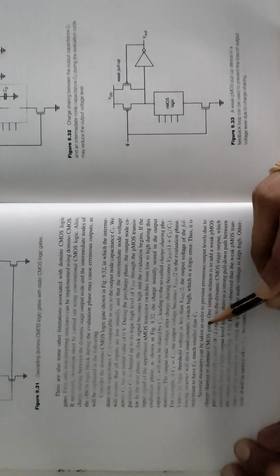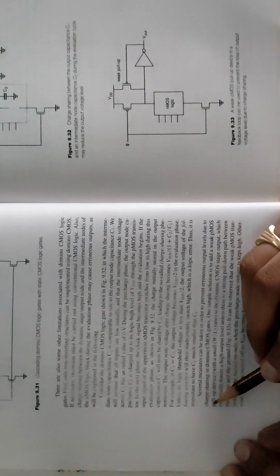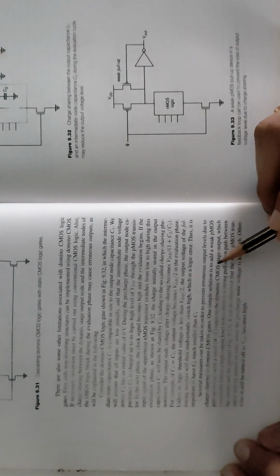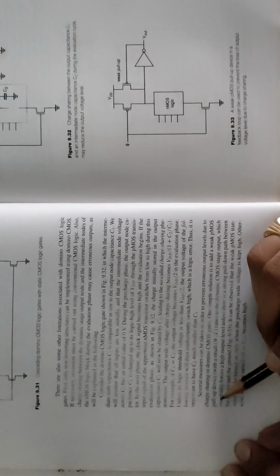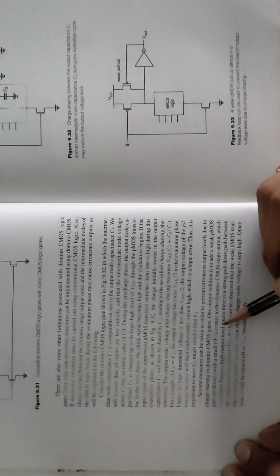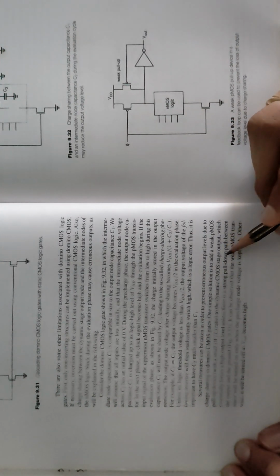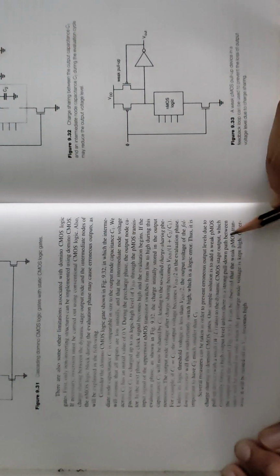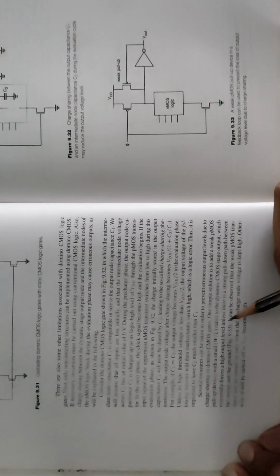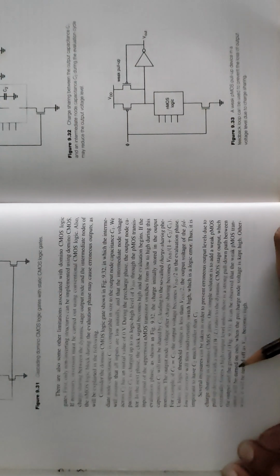Several measures can be taken in order to prevent erroneous output levels due to charge sharing in domino CMOS gates. One example solution is to add a weak PMOS pull-up device with a small W/L ratio to the dynamic CMOS stage output, which essentially forces a high output level unless there is a strong pull-down path between the output and the ground.